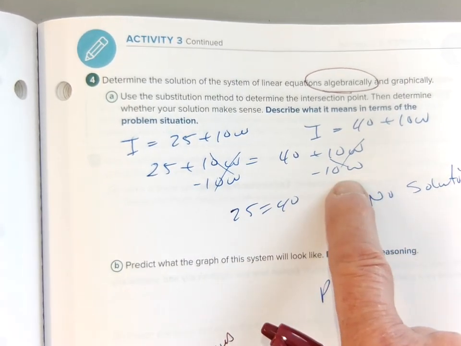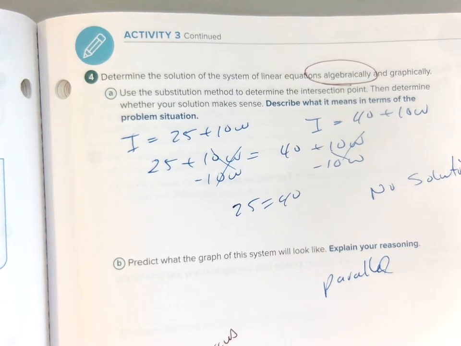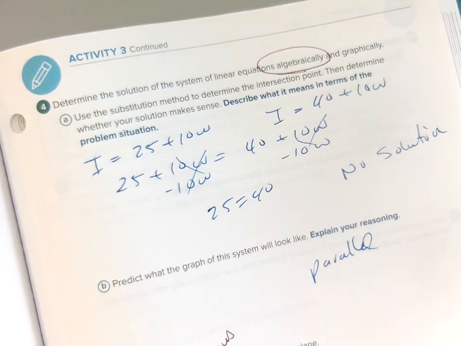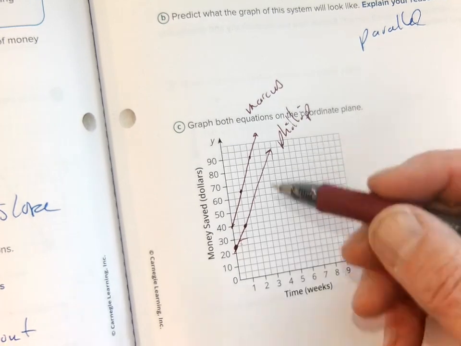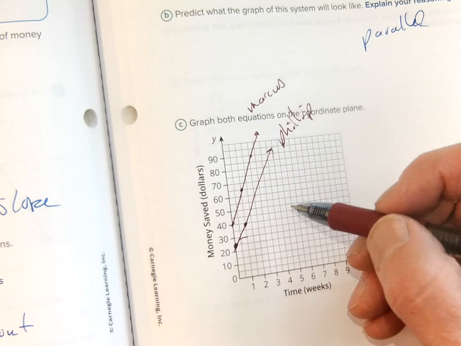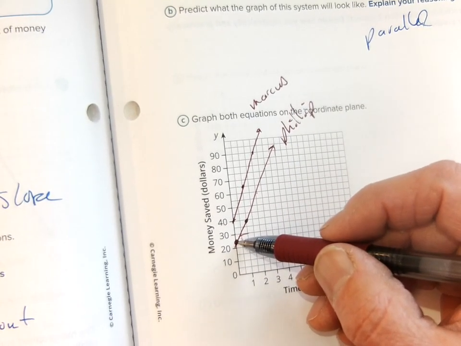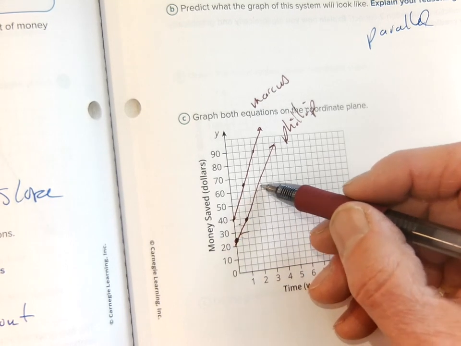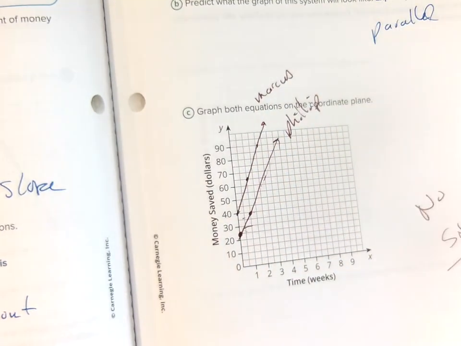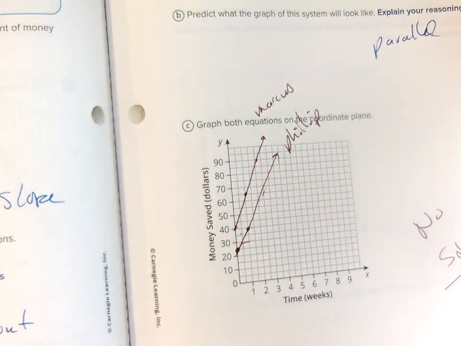So minus 10W, minus 10W. Cancels out the W's, they're gone. If that's the case, then there's no solution because the W's are gone, and we know that 25 can't equal 40. Well, then I graph them, okay? Marcus's savings account started at 40, and he saved $10 a week. Philip, his savings account starts at 25 and he goes up $10 a week, and here's Philip. So again, they're parallel. I didn't graph them very well, but that is what they look like, okay? Definitely parallel, no solution. Marcus will always have more money than Philip, okay? That makes sense, okay? All right.